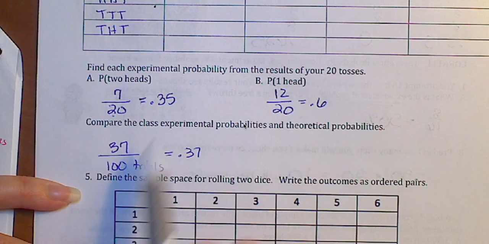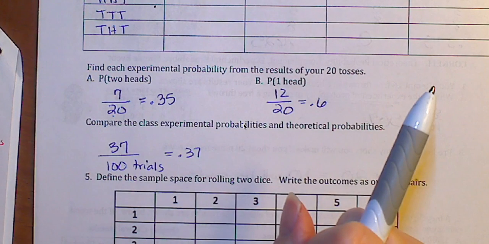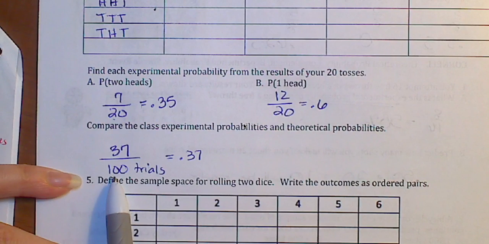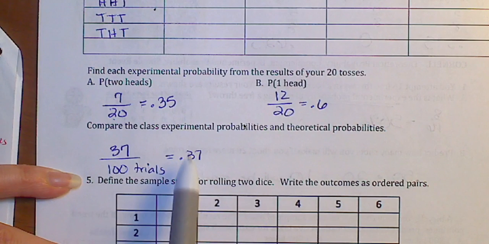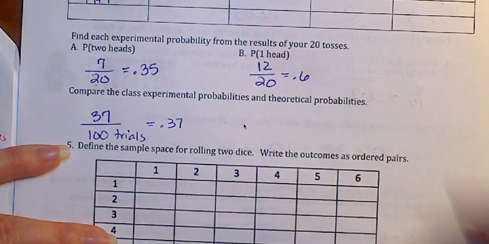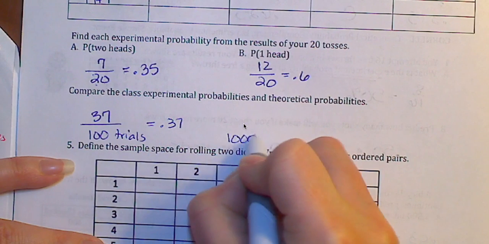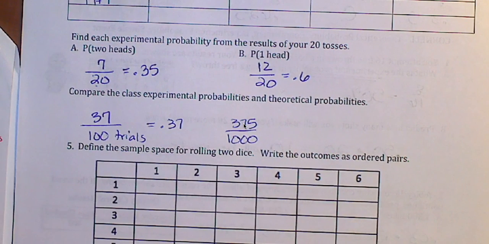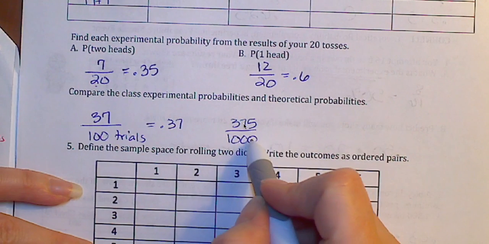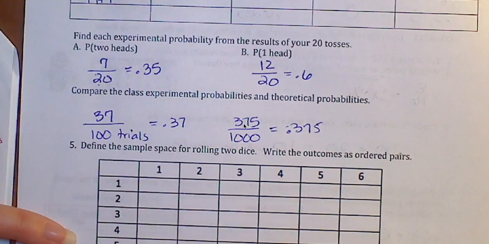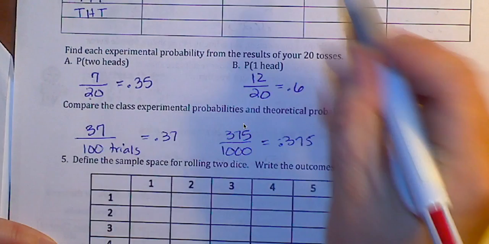What you're going to find is that once you add the whole class together, there'll be a little less variability, and this number is going to get closer and closer and closer to the theoretical probability, which we had up here, which is 0.375. And if, let's say if you did 1,000 trials, there's a very good possibility that if you ran 1,000 trials within the class, that number is going to potentially get right on to that theoretical probability.